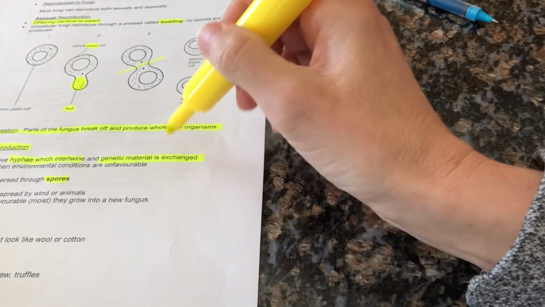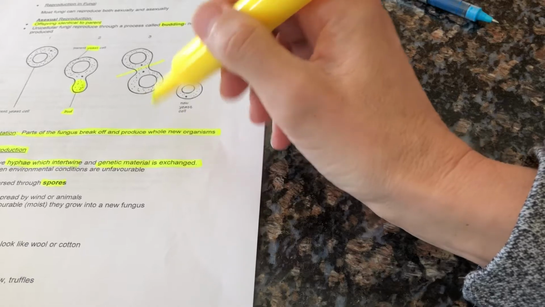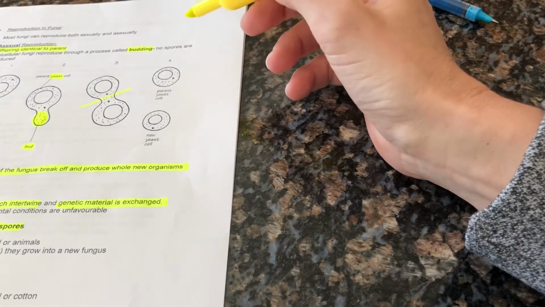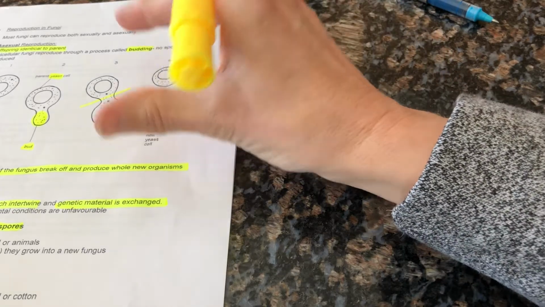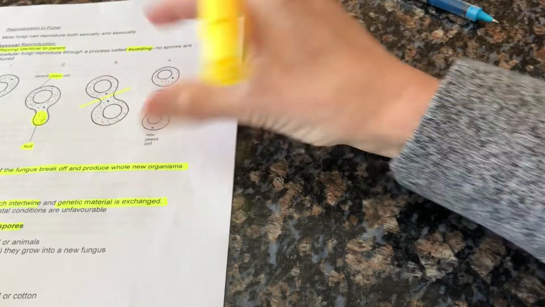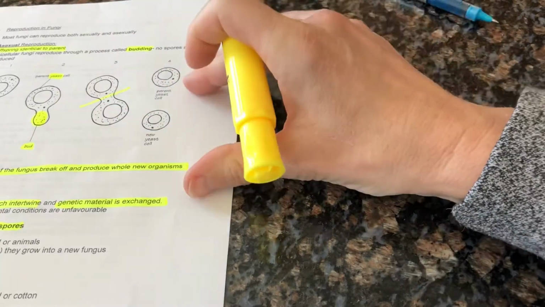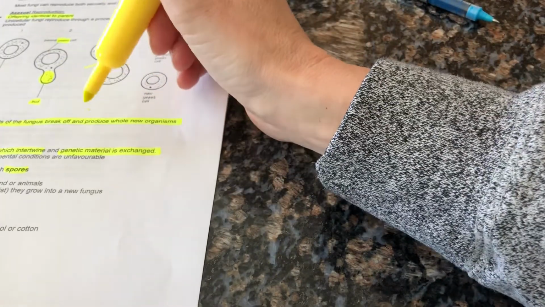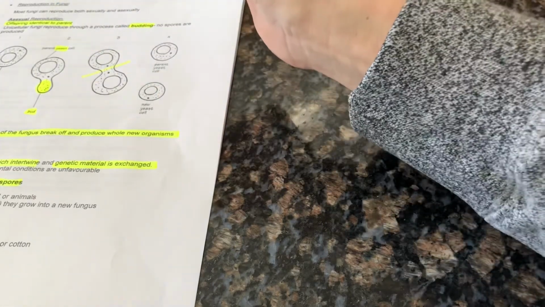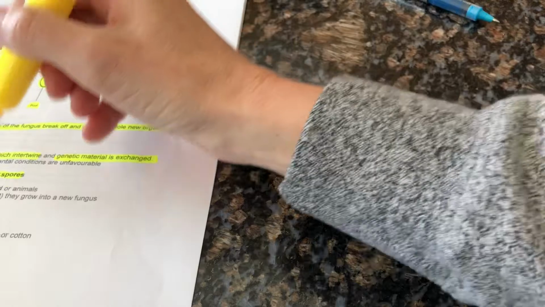When will a fungus do this? When the conditions are unfavorable. So if you've got a fungus that's living on a strawberry and it's doing really well, okay, or the yeast that's living in the bread with all that sugar to digest, it's just going to keep reproducing like this. They're happy, they're reproducing. But when they realize that they're stressed, okay, and the environment is not great, what they're going to do is they're going to package their genes up with another organism, and they're going to make spores.